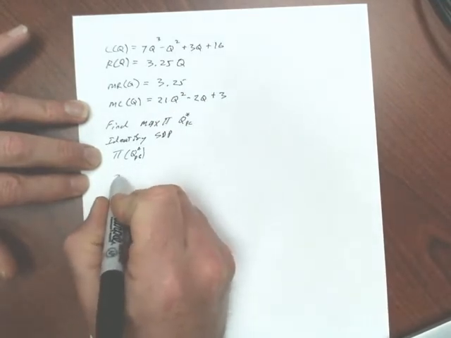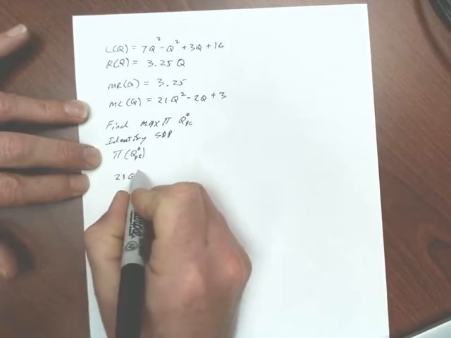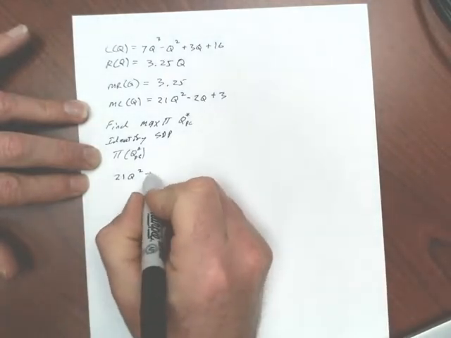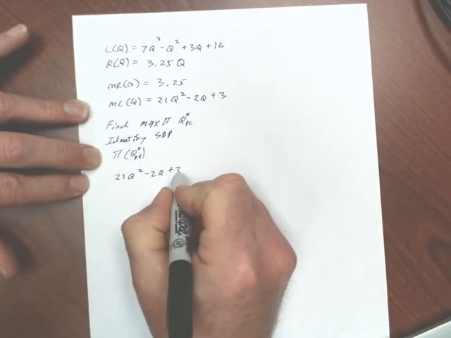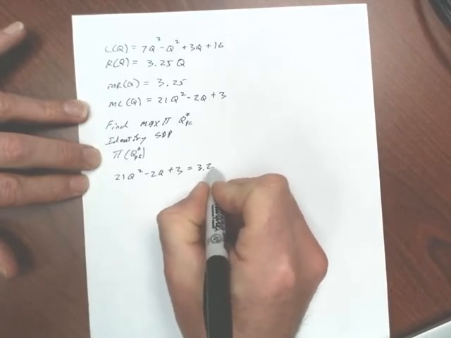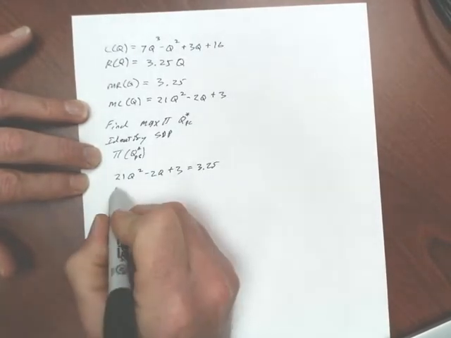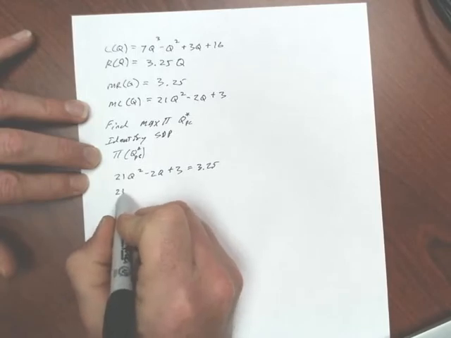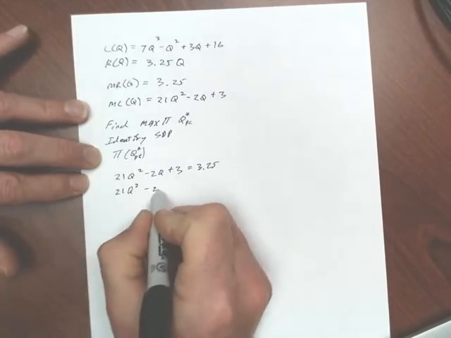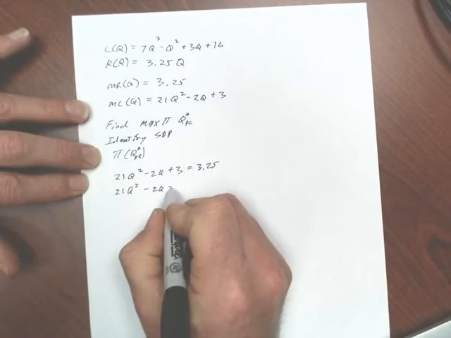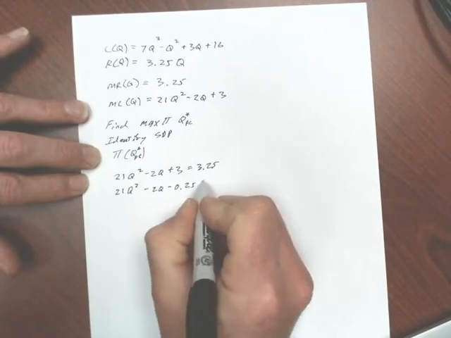That gives us 21Q squared minus 2Q plus 3 equals 3.25. That reduces to 21Q squared minus 2Q minus 0.25 equals 0.